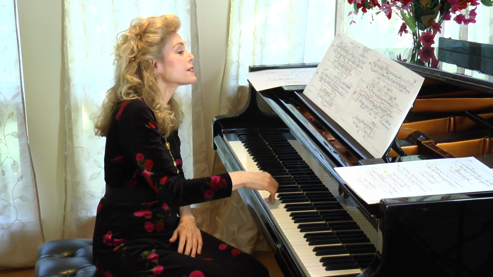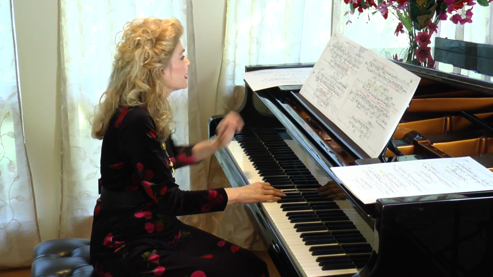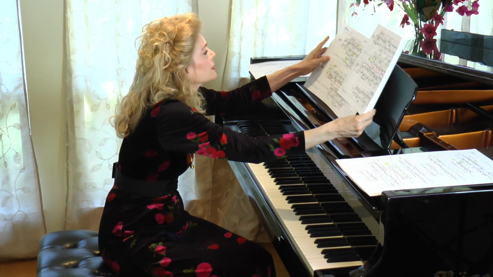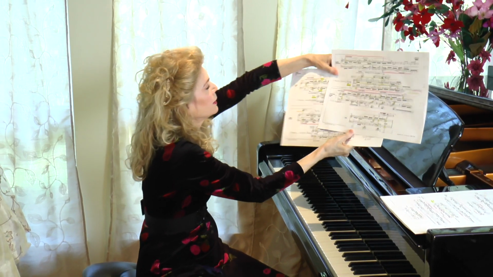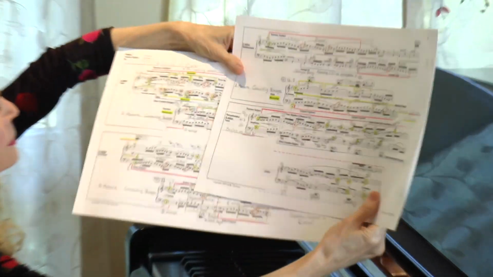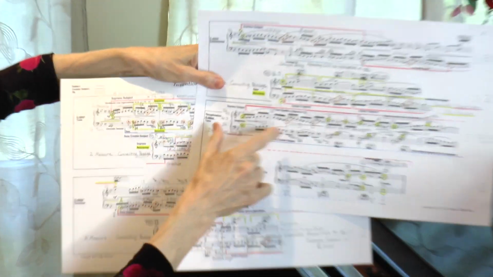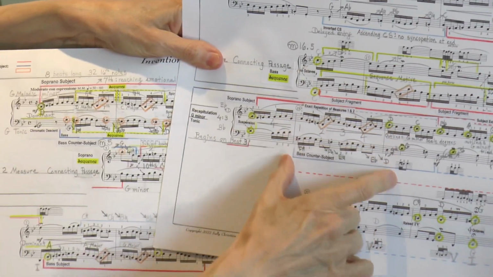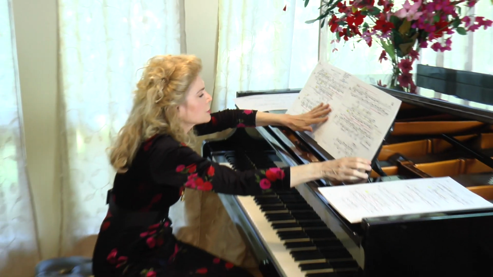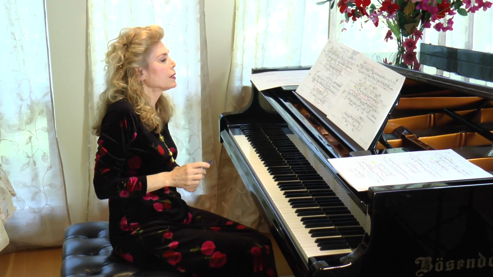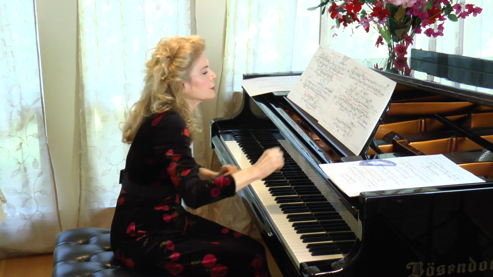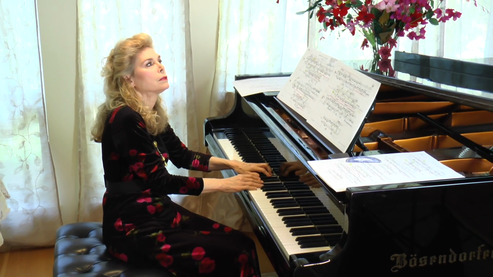This is the last time, and you can even see comparing. You could take your music like this and compare that this is exactly like this. Absolutely identical repetition for measures 1 and 2 that begin with the upbeats to measure 19 here.